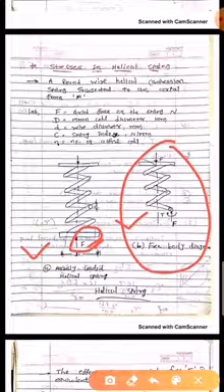Capital D is the mean coil diameter in mm. Small d is the wire diameter, and n is the number of active coils. You can see that both figure A and figure B show the helical compression spring.